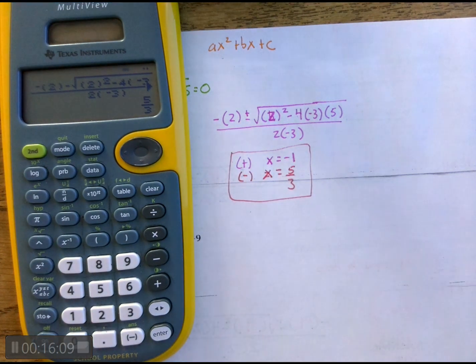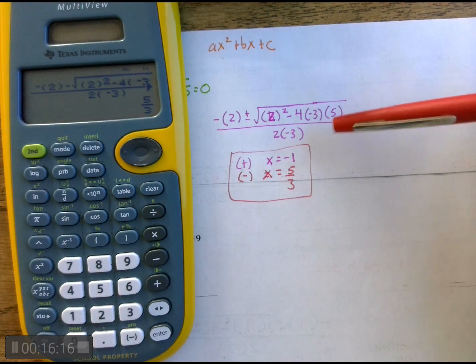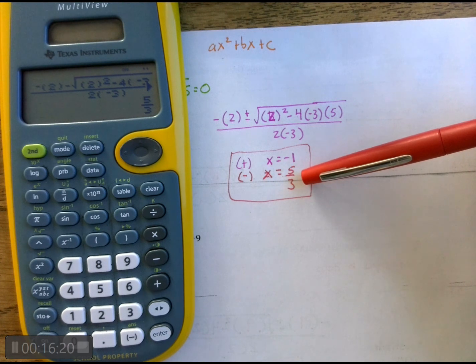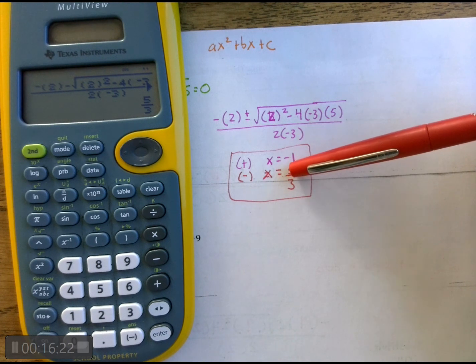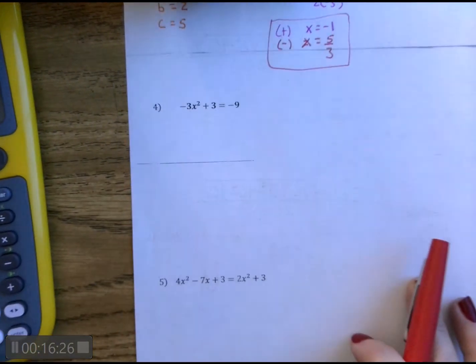Okay? And please remember, on your test, I only need 2 things. I need you to show me that you can plug it into your formula, and I need your answers. Okay? This is 1 point. This is 1 point. All right. Number 4.